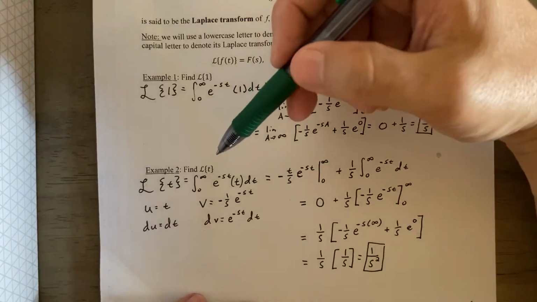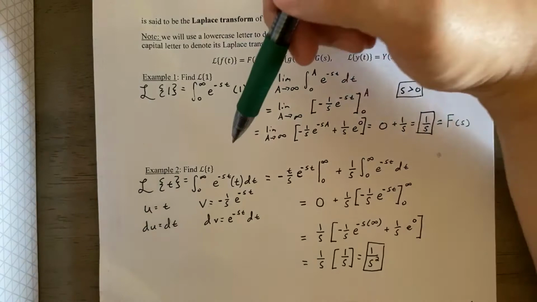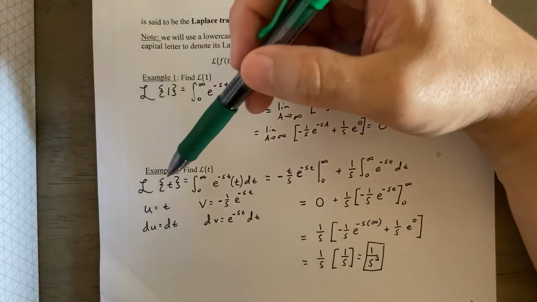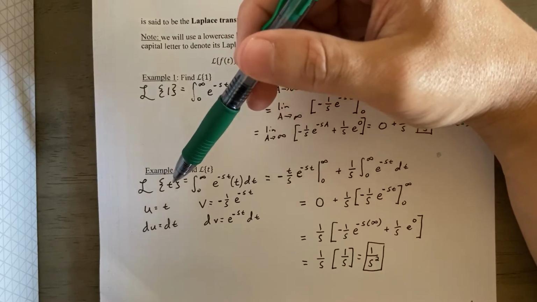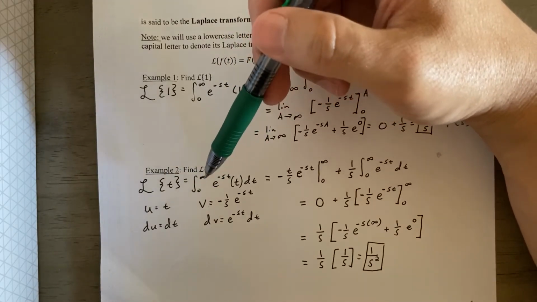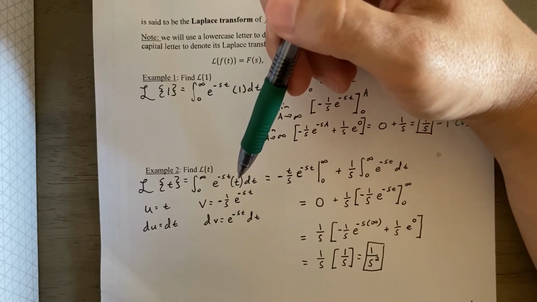Example 2, we're just going to do the same thing, but here we actually have t as our function. And so we're going to do a Laplace transform of just t. So we denote as such, and we're going to plug it into our integral, 0 to infinity, e to negative st times our function, in this case t.